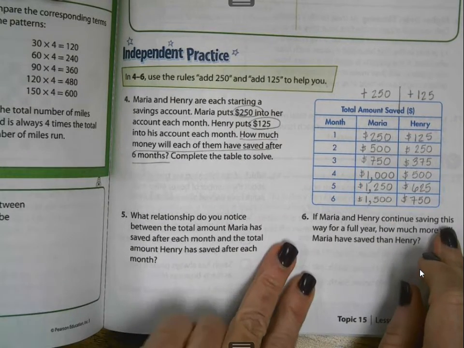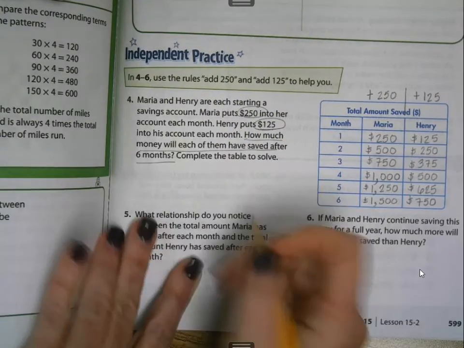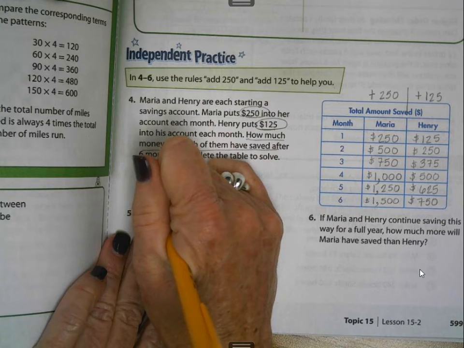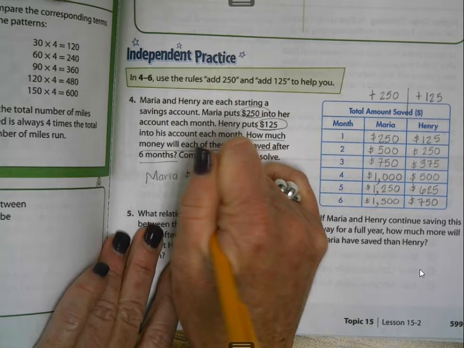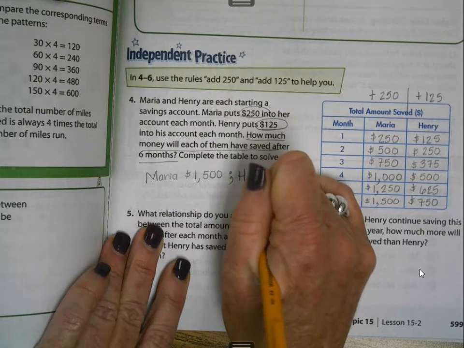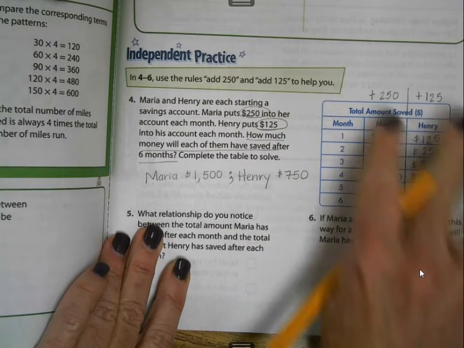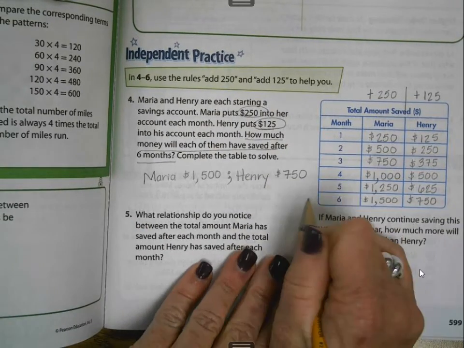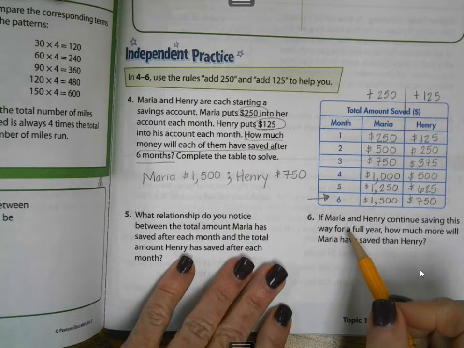All right. So we are supposed to tell how much each of them saved. So at the end of 6 weeks, Maria has saved $1,500. And Henry has saved $750. So we've got our table. Right here is what we're looking at, right? How much they saved after 6 months.